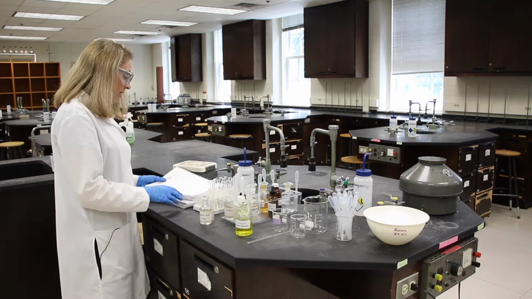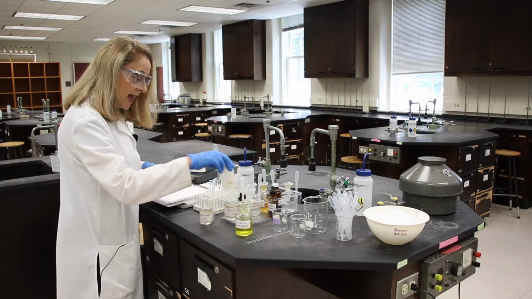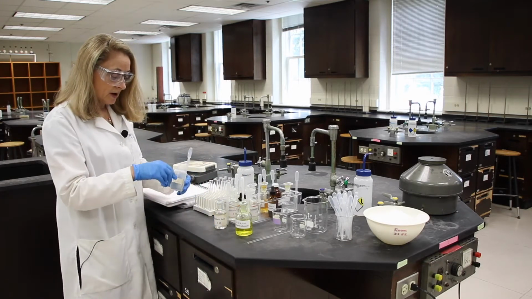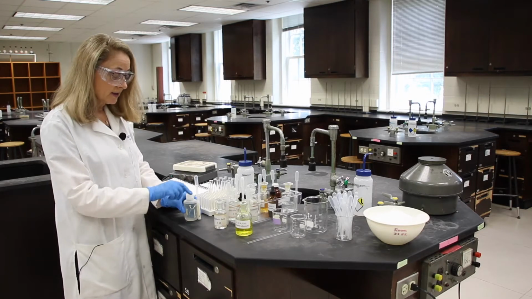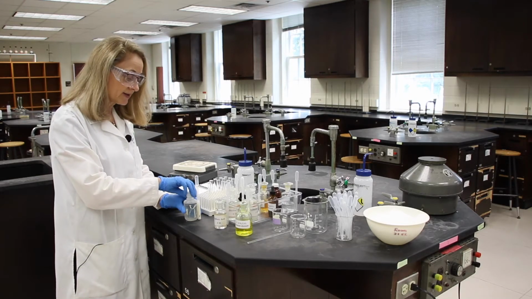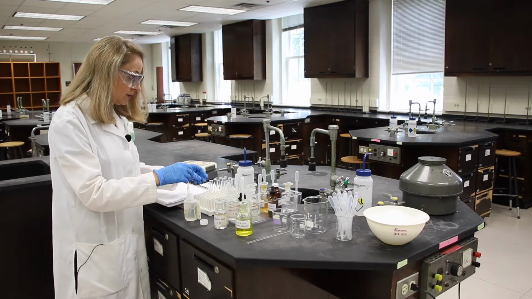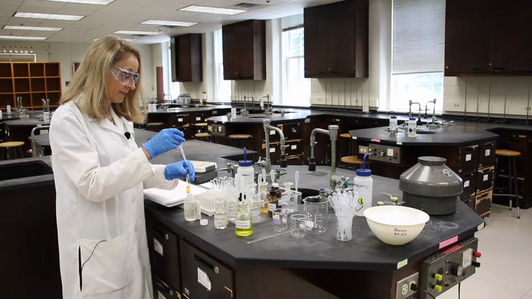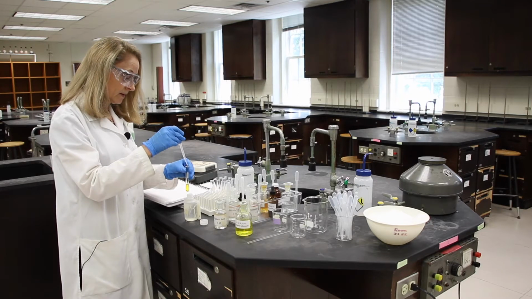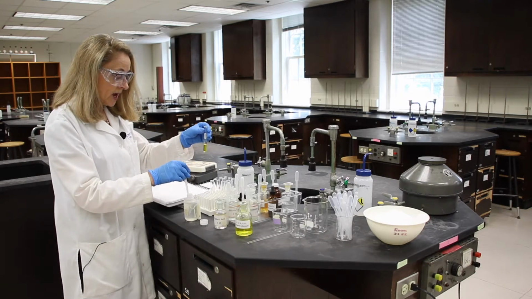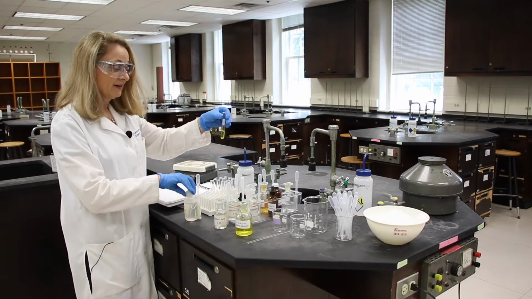Okay, let's move on with our next step, which is step 4. Add 10 drops of sodium hydroxide. I can always find the sodium hydroxide easily because it is in the plastic bottle. Sodium hydroxide etches glass, so you'll always find it in plastic. All right, I just added 10 drops, and it doesn't even look like I need to mix it. It says I do.